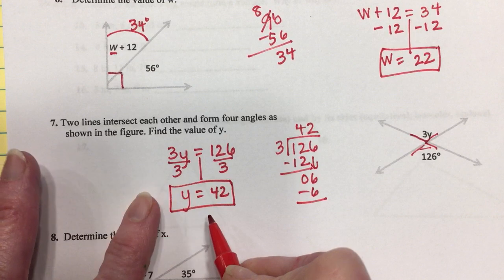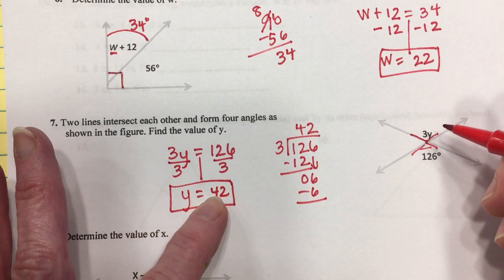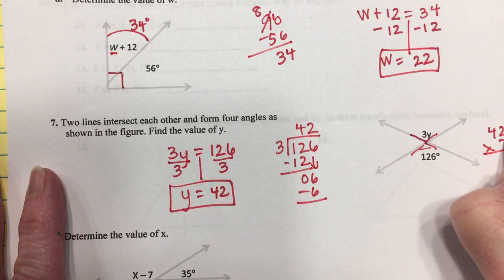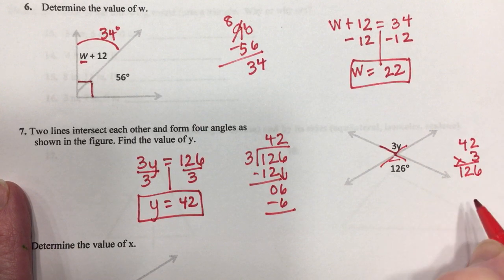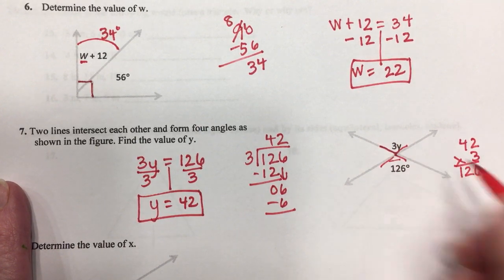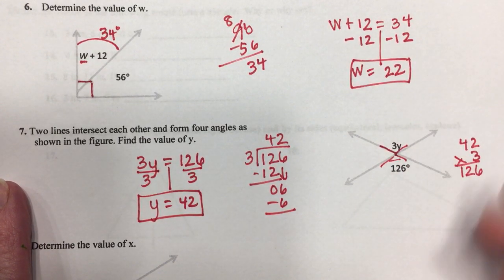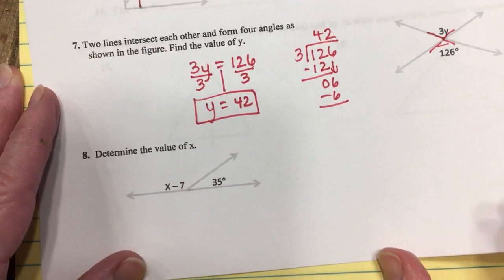And again, you can always check your answers by going back and plugging in the value 42 for y. So if I multiply 42 times 3 over here, 3 times 2 is 6, 3 times 4 is 12, 126. So then I can say that, yeah, this worked out all right because these should be equal if they're vertical angles. All right, number 8, determine the value of x.